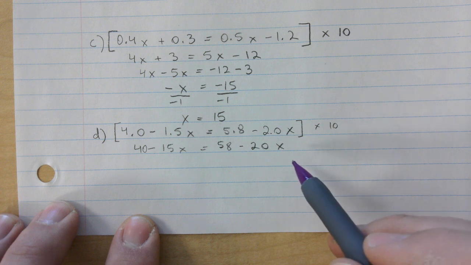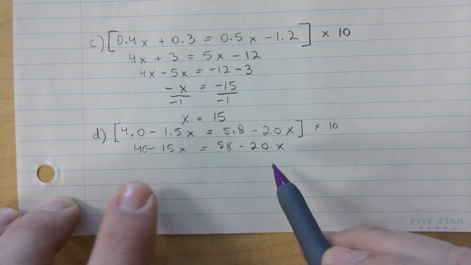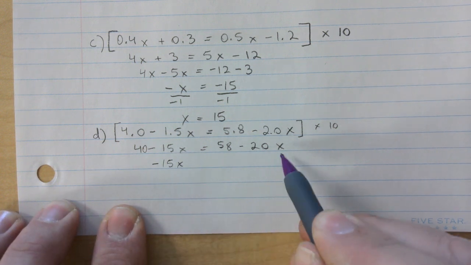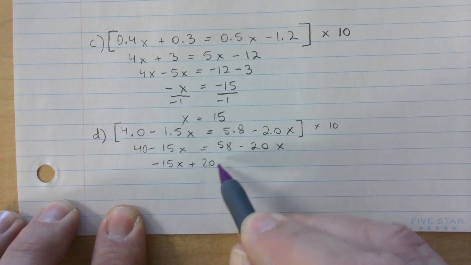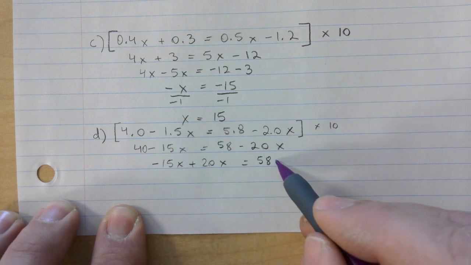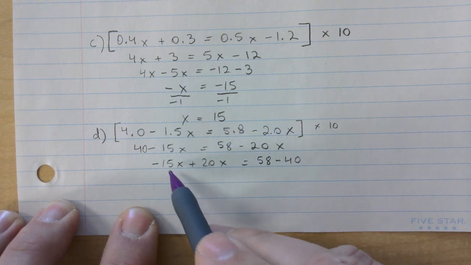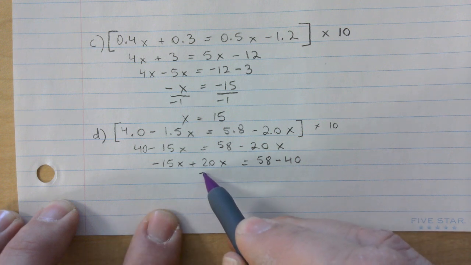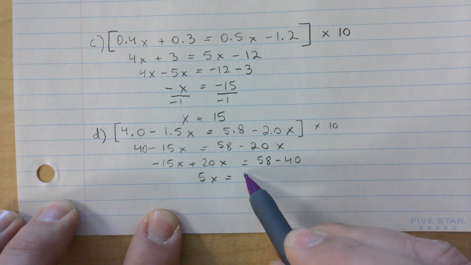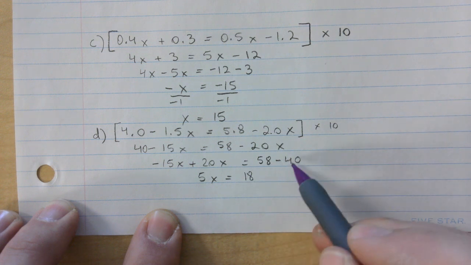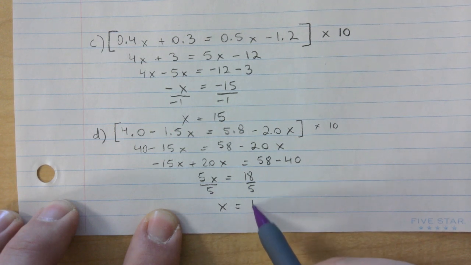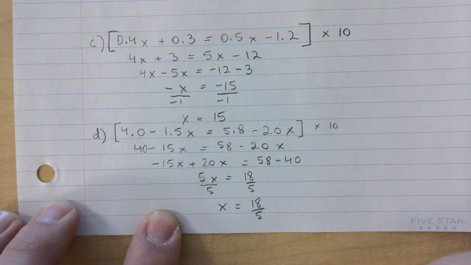Okay. I'm going to stick with the way I've been doing things, bringing the variable over to this side. So it's negative 15x minus 20x comes over adding. The 58 is already on the right hand side. So the 40 comes over subtracting, right? Negative 15 and positive 20, that gives you 5x is equal to, here you get 18, right? 58 minus 40. And then the last step is divide by 5. X is equal to 18 over 5. It cannot be reduced any further.